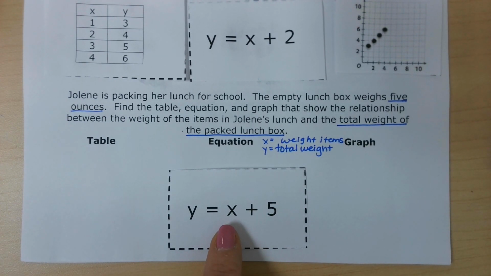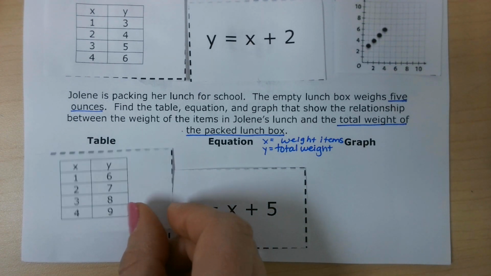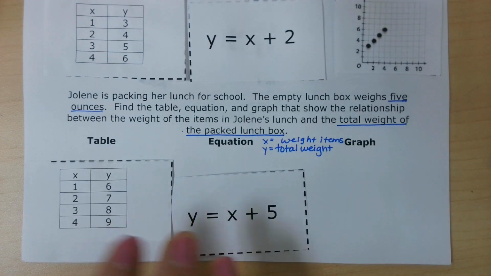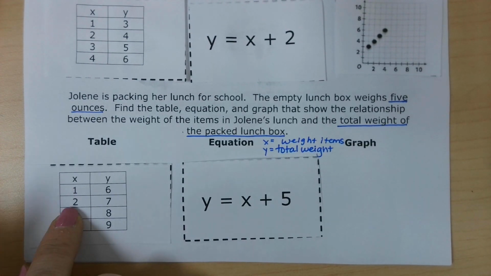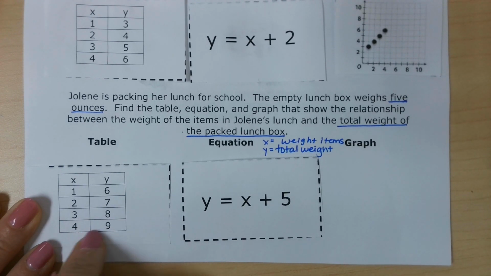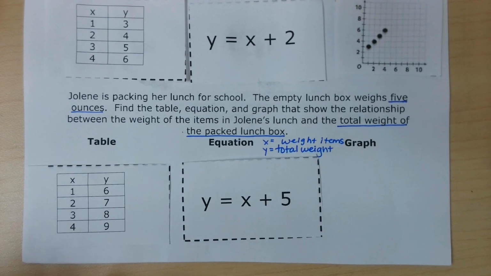So if we only have 1 ounce of something in our lunchbox, maybe a marshmallow or 2, plus the 5 ounces of the lunchbox itself, we would have a total weight of 6 ounces. So you find the table that has the 1, 6. All right. And then we would double check and make sure that this shows an additive relationship. 2 ounces plus the 5 ounces gives us 7. 3 ounces plus the 5 ounces gives us 8, and 4 plus the 5 gives us 9. So that is the correct table for this equation. And then find the graph that coincides with it.